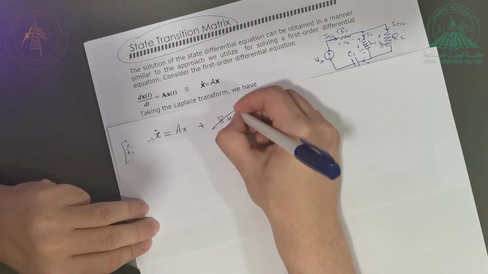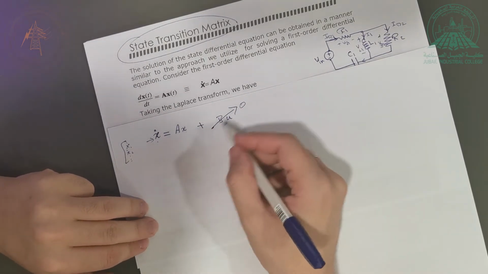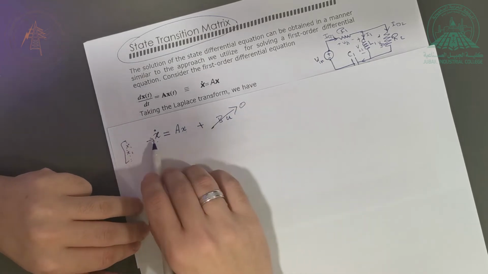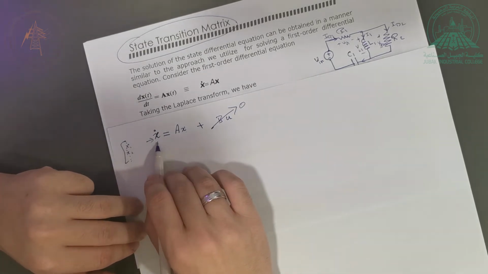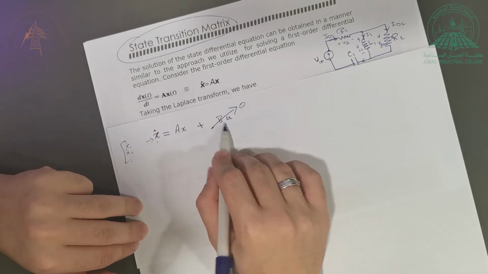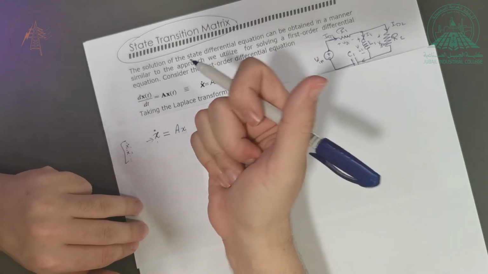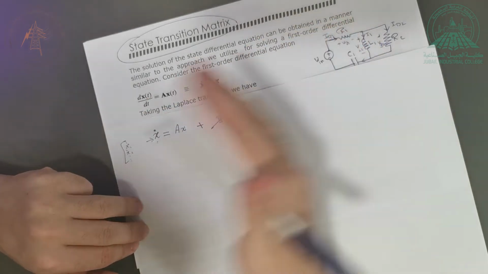Now let's assume B is equal to 0. In this case, we don't have an input. What does B equal to 0 mean? It means that the derivative does not depend on the input. So x1 dot does not depend on the input, x2 dot does not depend on the input, x3 dot does not depend on the input, and so on. Nothing depends on the input.